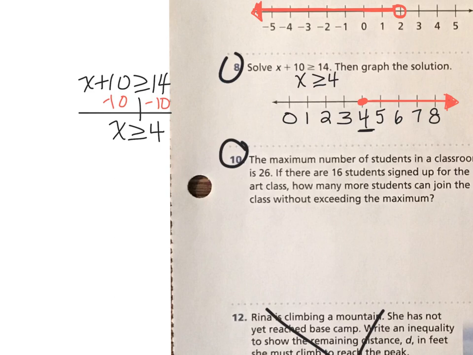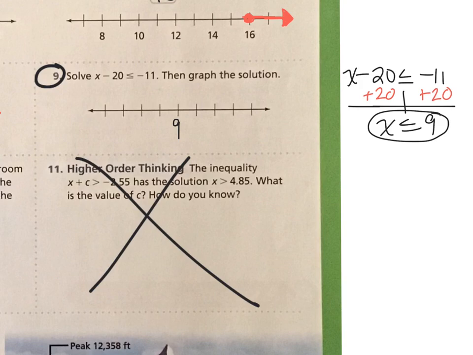Now let's try number 9. This inequality uses subtraction, so we're going to add 20 to both sides. Therefore, x must be less than or equal to 9. So 9 is my solution where it begins on my number line, and I see that the symbol is a less than or equal to.